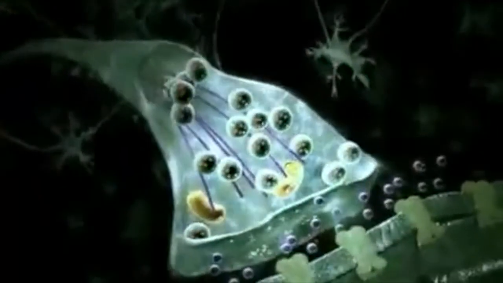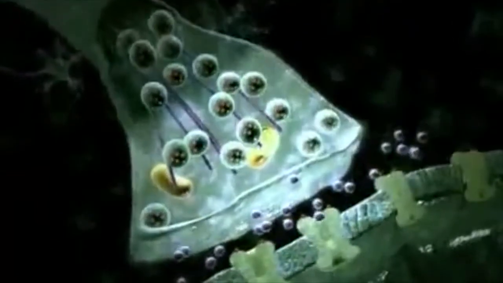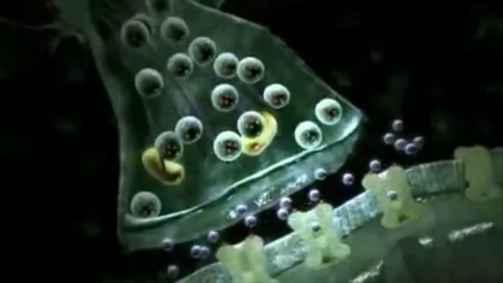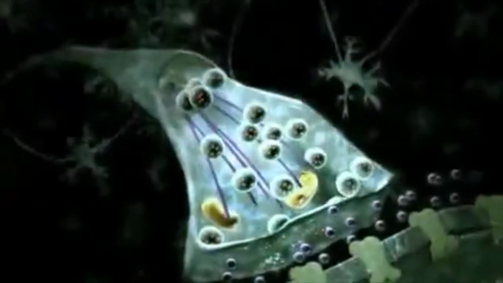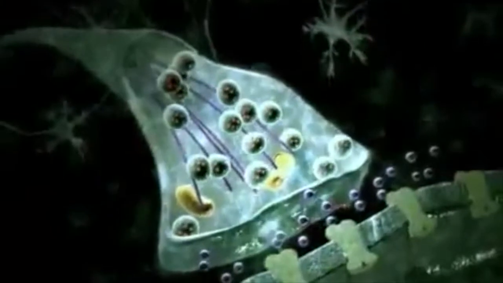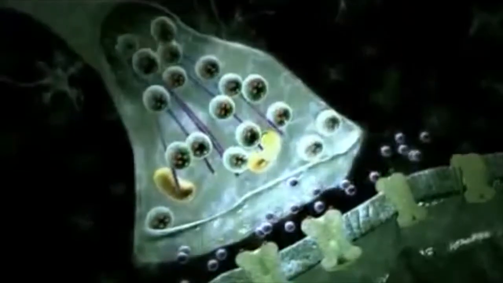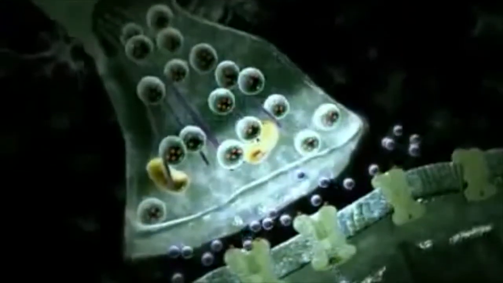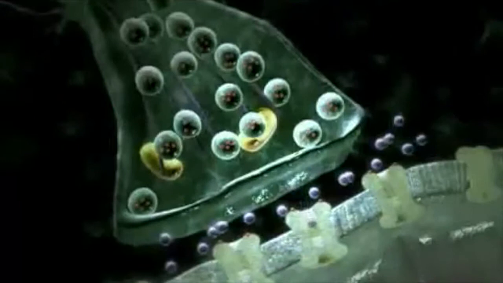Let's take another look. Vesicles holding neurotransmitters are activated and begin to fuse with the presynaptic membrane. The neurotransmitters are released into the synaptic cleft and then latch onto receptors located on the postsynaptic neuron. Ion channels open and activate the charged ion particles, which change the electrical properties inside the postsynaptic membrane, overall triggering an action potential to be fired.